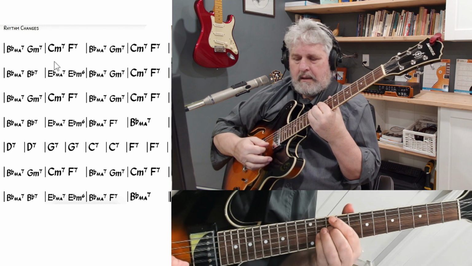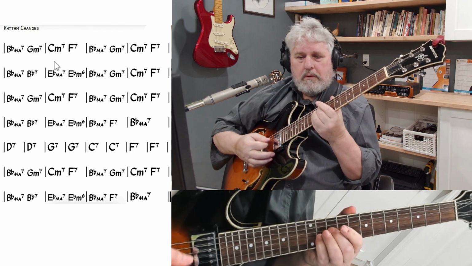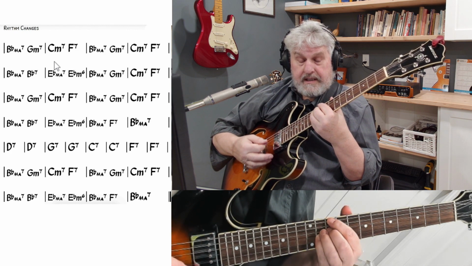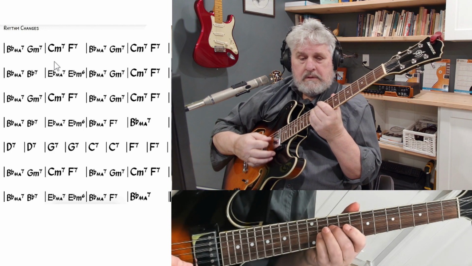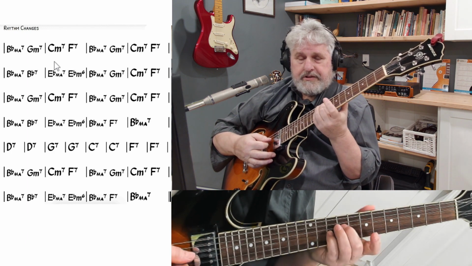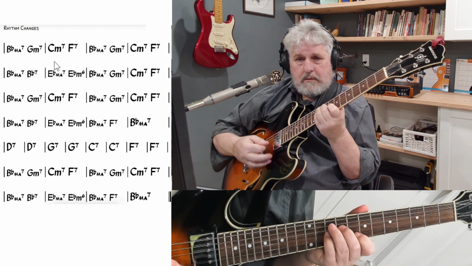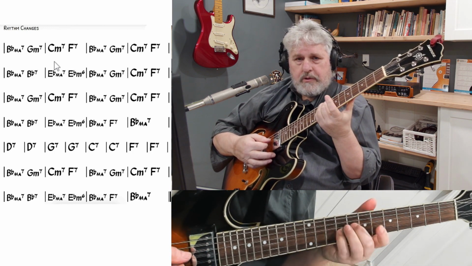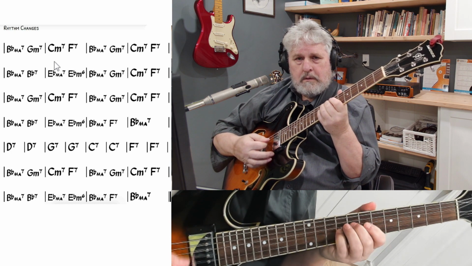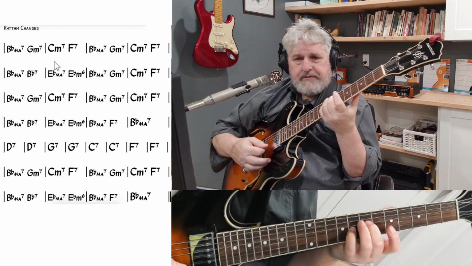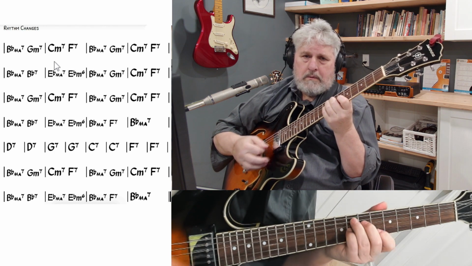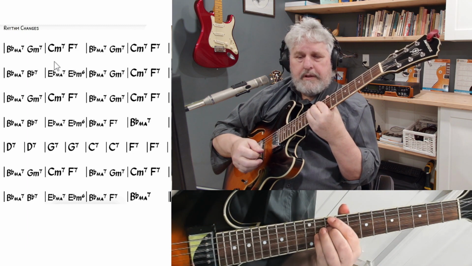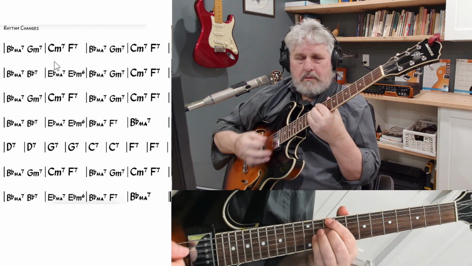I take it back. Here's the tritone of this C, D7. If I go down to the G7, I have the same tritone except a semitone lower. If I go down to the C7, I have the same tritone, a semitone lower. If I go down to the F7, I have the same tritone, a semitone lower.